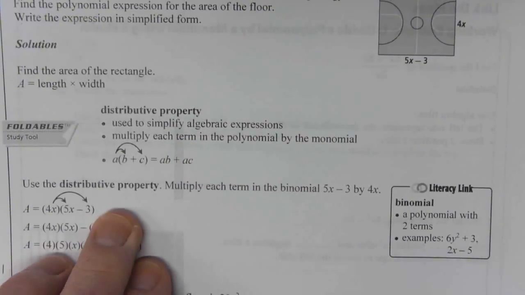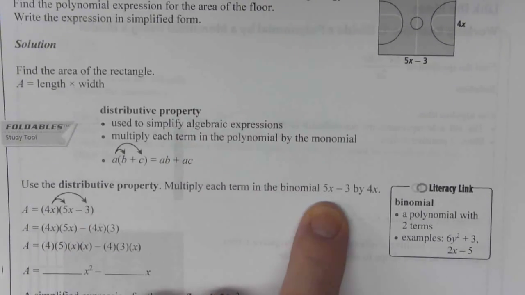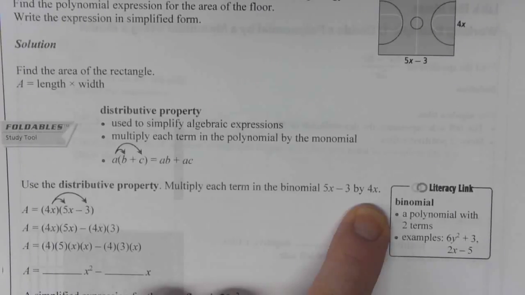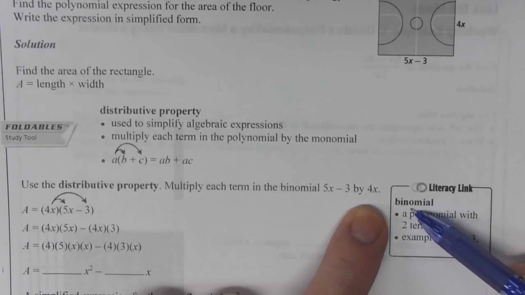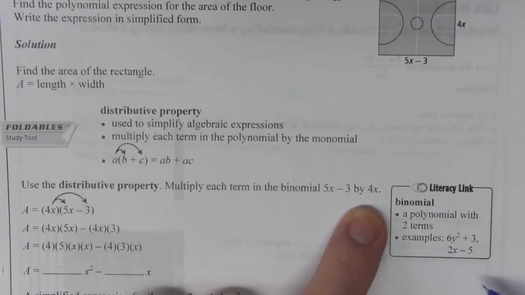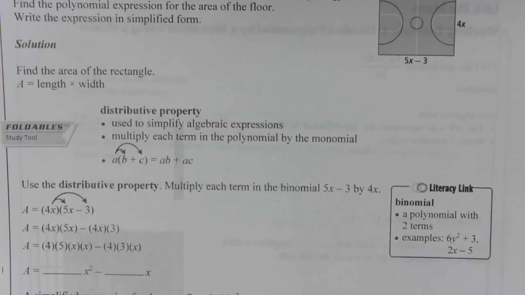So we're going to use the distributive property to multiply each term in the binomial, that's the two-term polynomial, 5x minus 3, by the monomial 4x. So yes, binomials are two-term polynomials. For instance, 6y squared plus 3 has two terms, so that's a binomial, as is 2x minus 5.